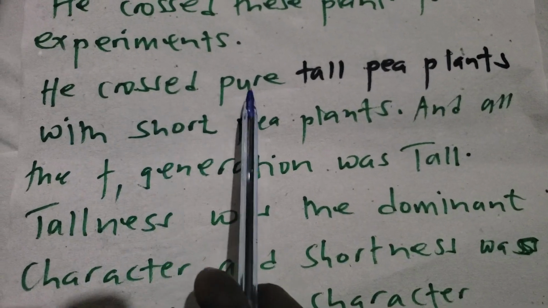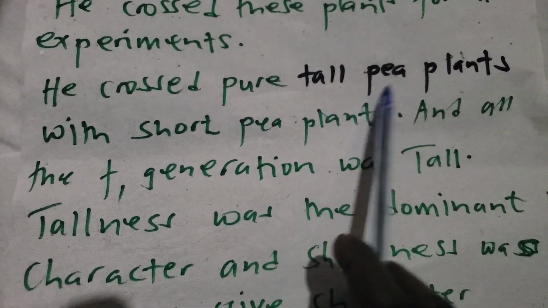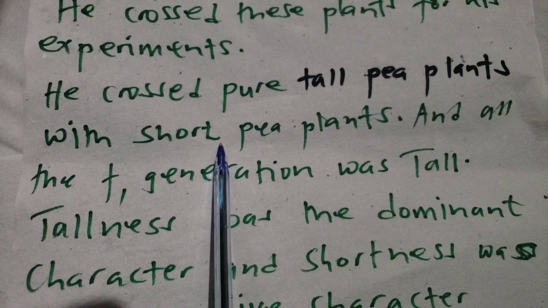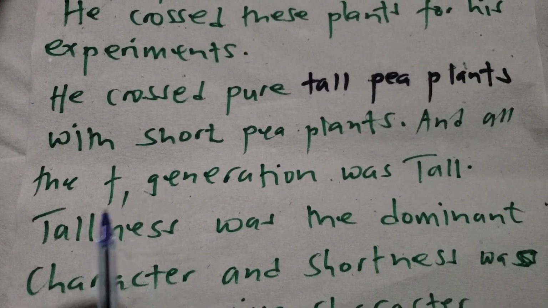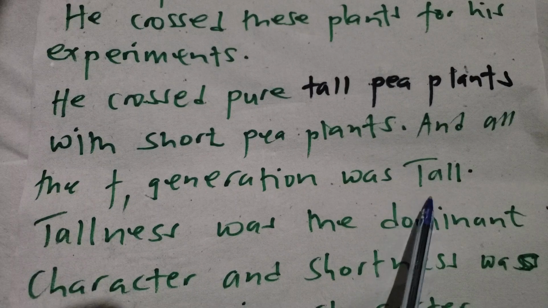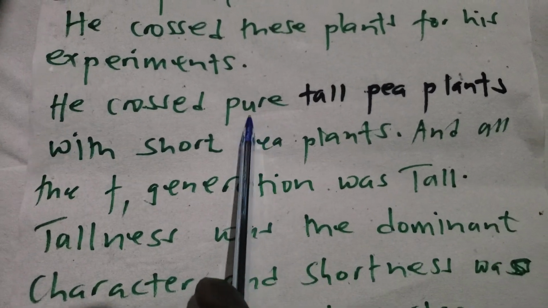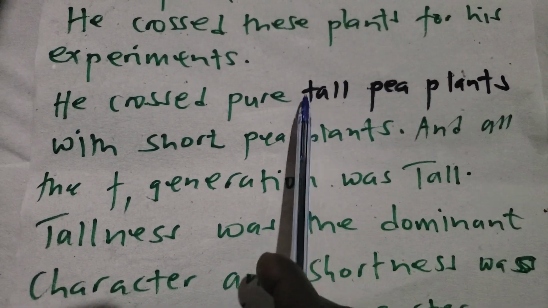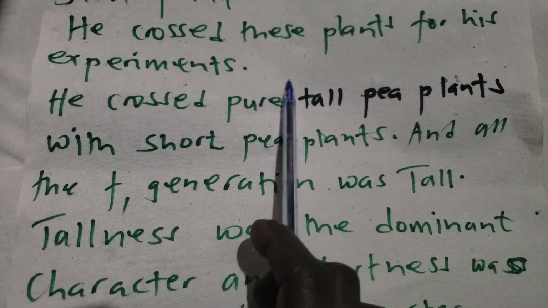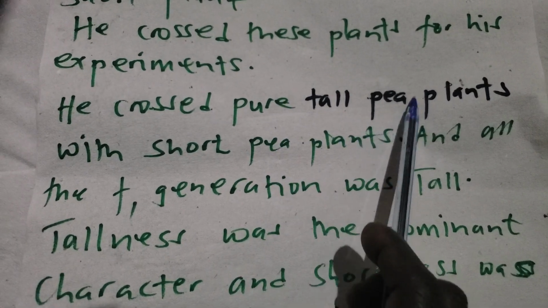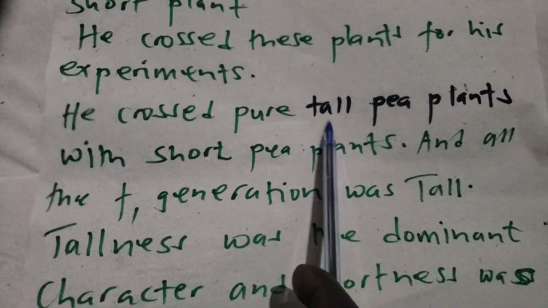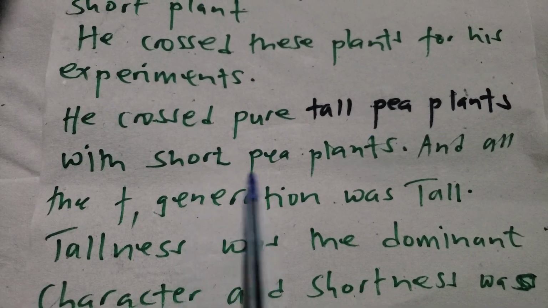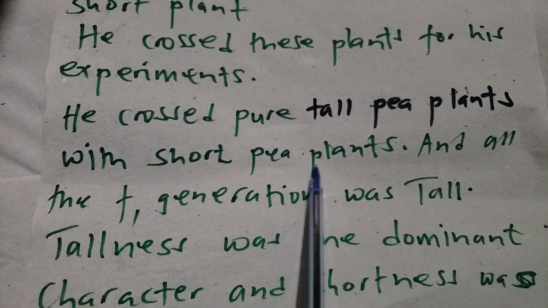He crossed pure tall pea plants with short pea plants, and all the F1 generation was what? Was tall. The word pure tall pea plants means these plants had the capital T as their alleles, and the short ones had the small t.